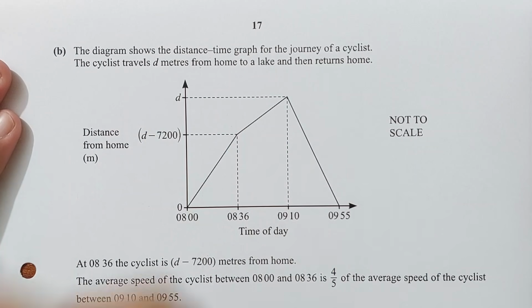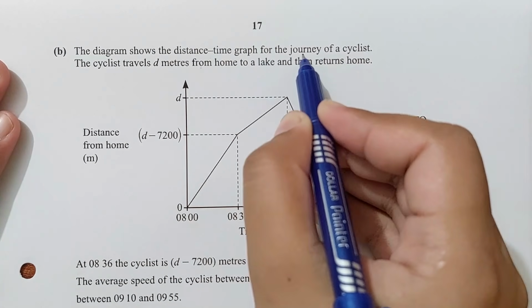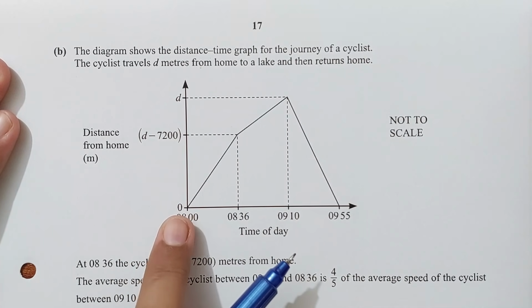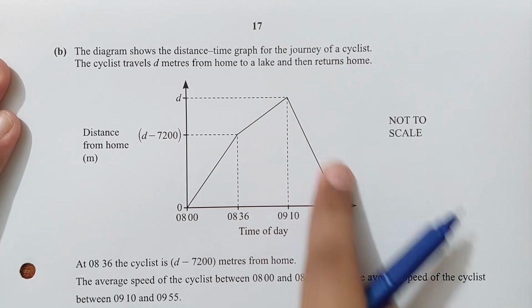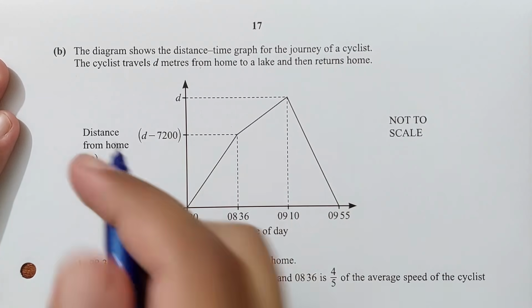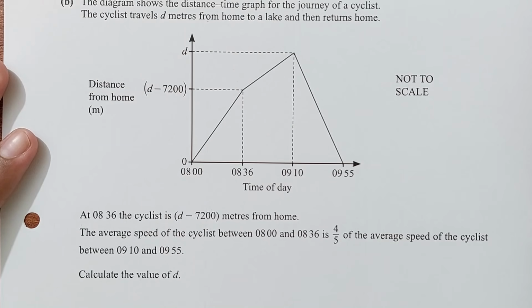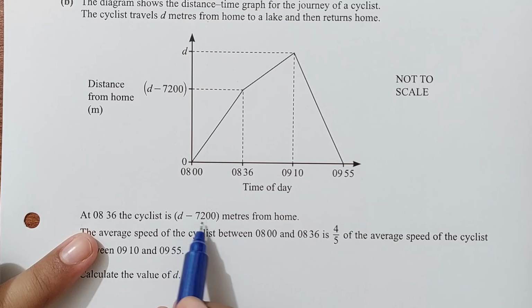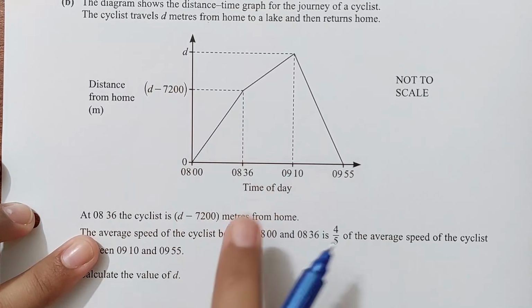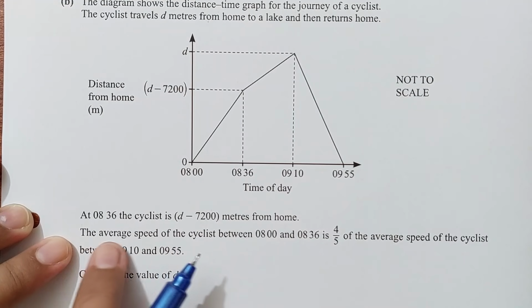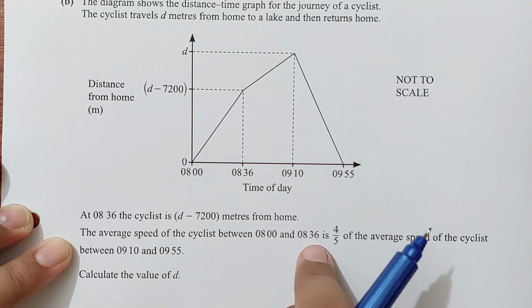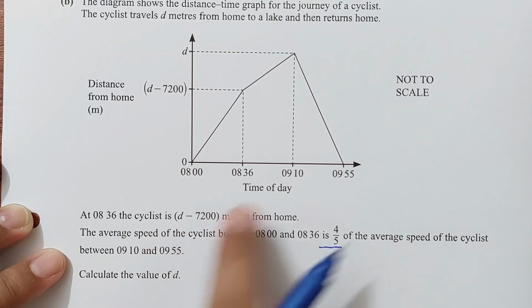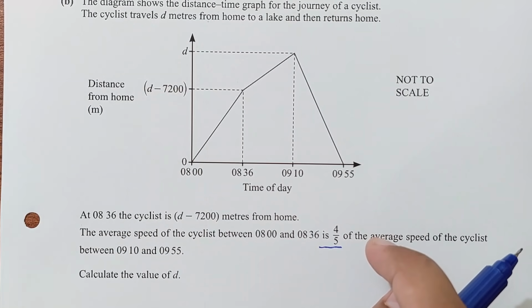Right. Now for part D, the diagram shows the distance time graph for the journey of a cyclist. The cyclist travels d meters from home to a lake and then returns home. Okay, so at 8:36, the cyclist is at d minus 7,200 meters from home, right? The average speed of the cyclist between 8:00 to 8:36 is 4/5 of the average speed of the cyclist between 9:10 to 9:55. Calculate the value of d.